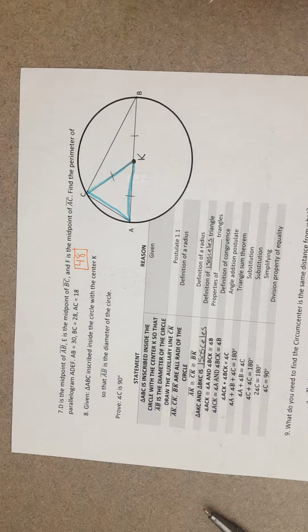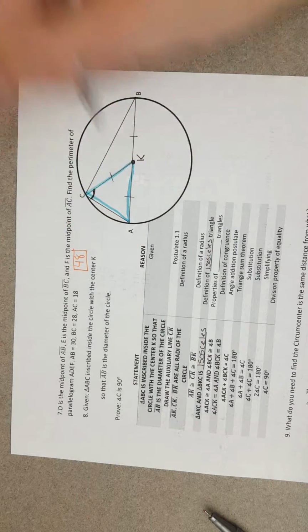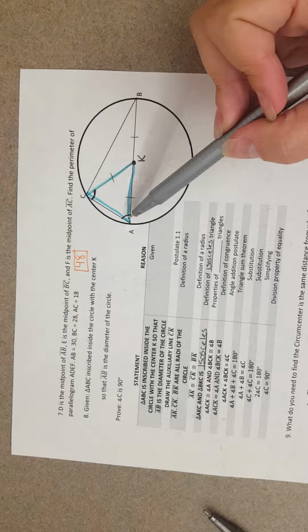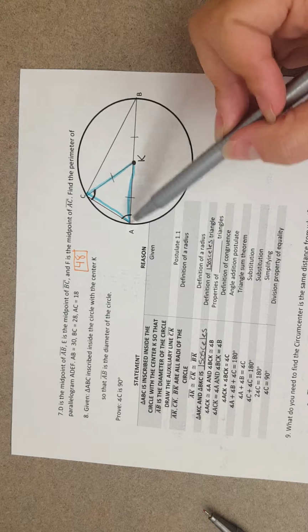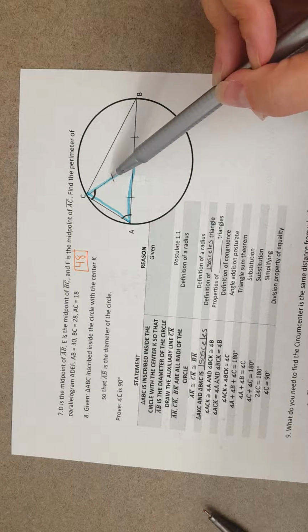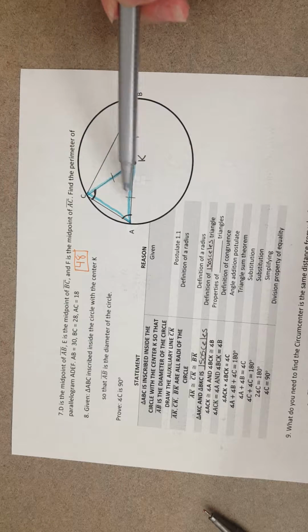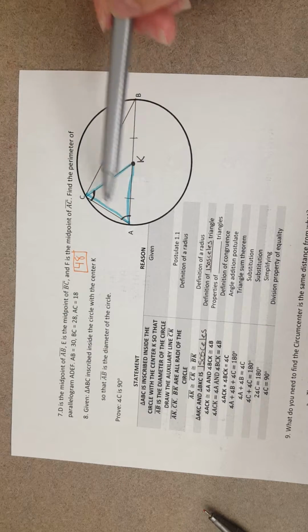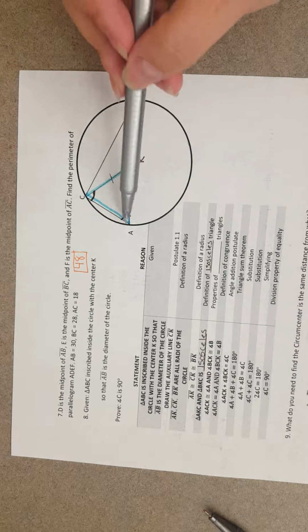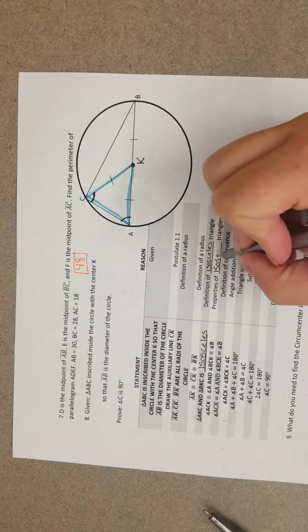Now we can say that angle ACK and angle A are congruent because remember, your smallest angle is across from your smallest side, your largest angle is across from your largest side. So if you have congruent angles, then their opposite sides should be congruent also. So now we have congruent sides, so these angles have to be congruent. Those are properties of an isosceles triangle.